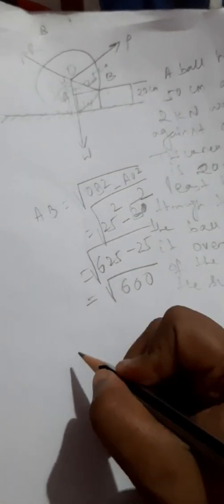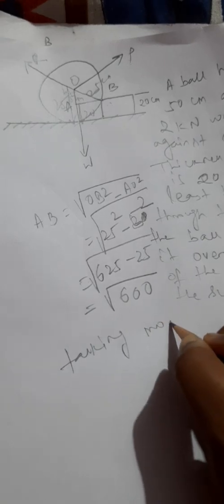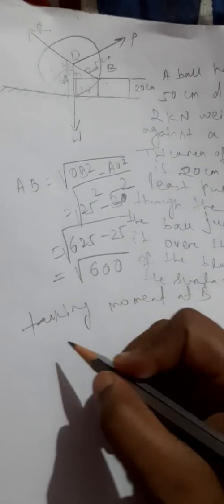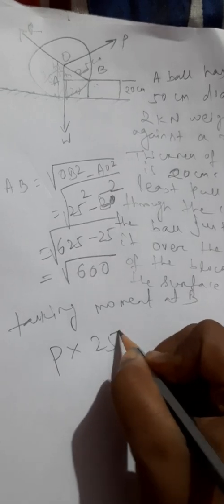So we have to find out the moment about B. So taking moment at B, the P force is acting at this point like this, so about B it will rotate like this. So it will produce a clockwise moment. The clockwise moment we usually take as positive. So P into 25.